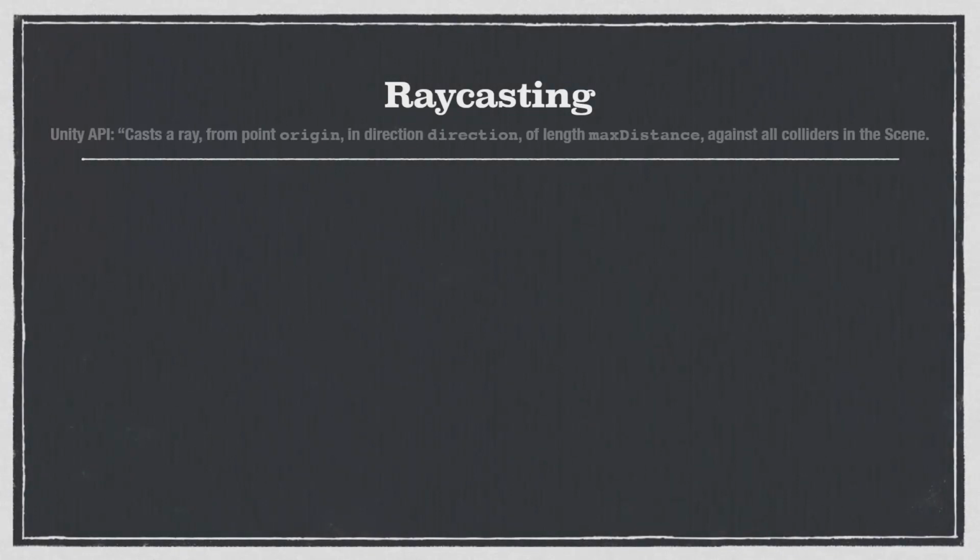This is what Unity's API says it is: it casts a ray from the point origin in the direction called direction, of a length called max distance, against all colliders in the scene. This is the basic idea. It takes an initial point, any location in space, that is an origin. This is a transform position, a Vector3. It's a location.